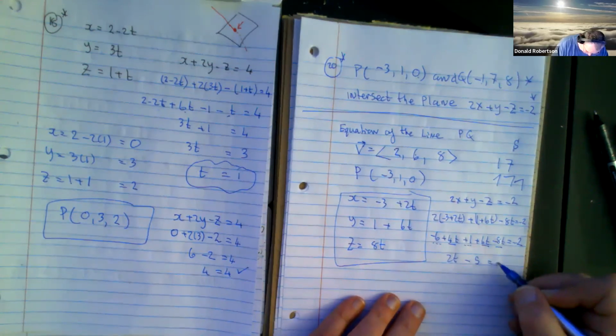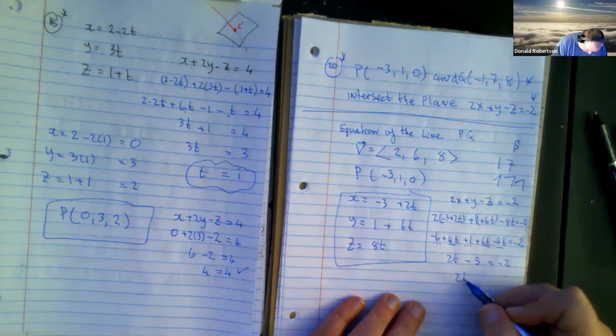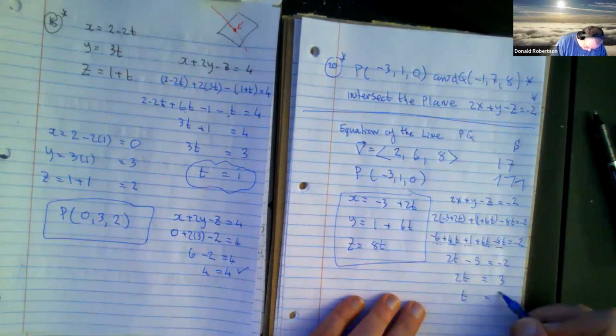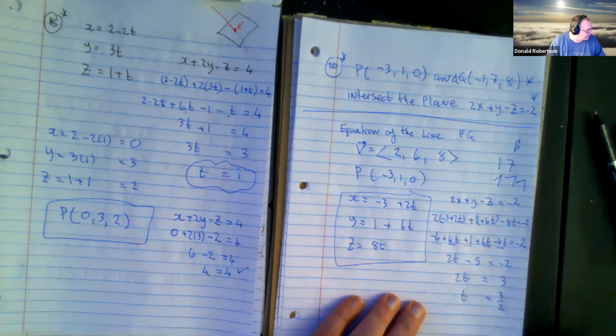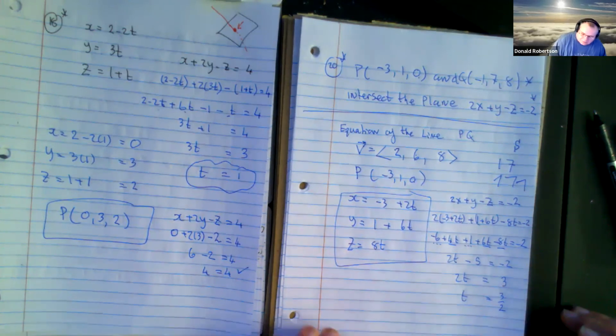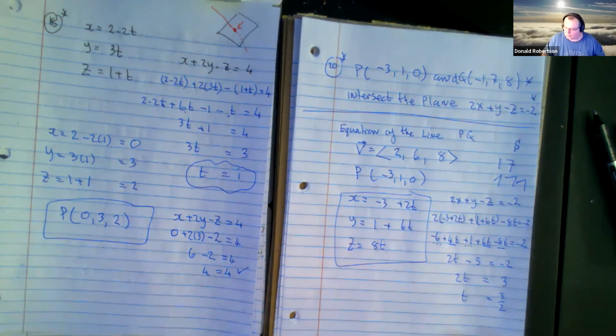-5. And if I add 5 to both sides, I get 3. And so I have 3 halves. How does 3 halves look? Looks good. Right. I'm just expecting t equals 2 or 4 or something, right? But 3 halves is not that bad.